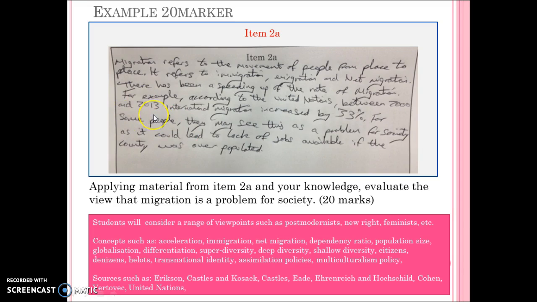So they would maybe see migration as not being problematic. Those are things you might want to pick out from the item, and once you've done that, you've got a wide basis for an answer that you can then explore within your answer. Okay.